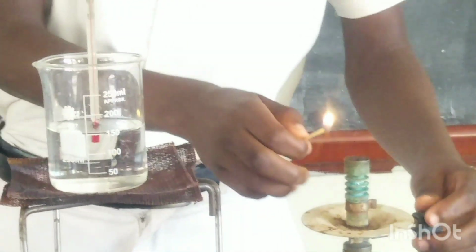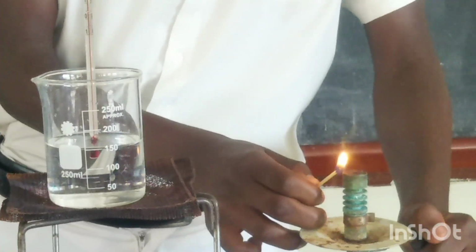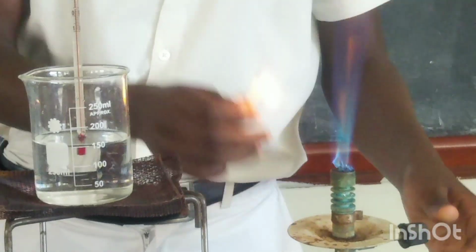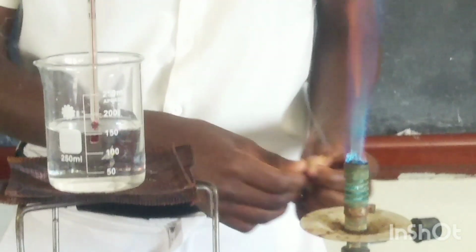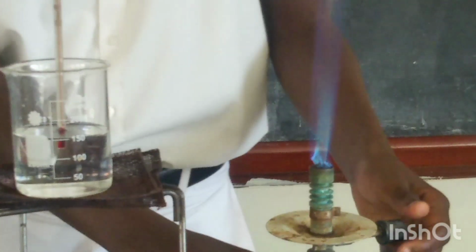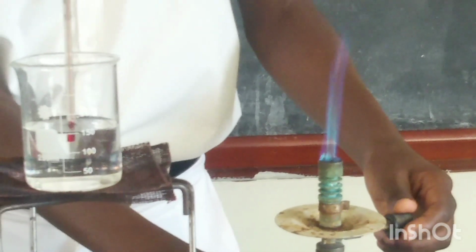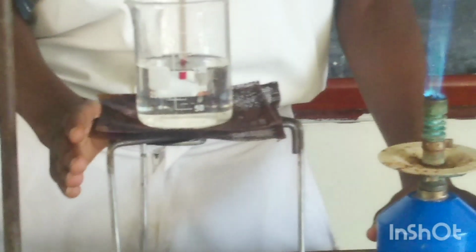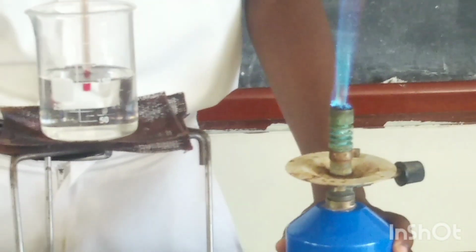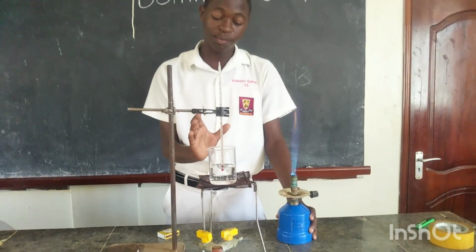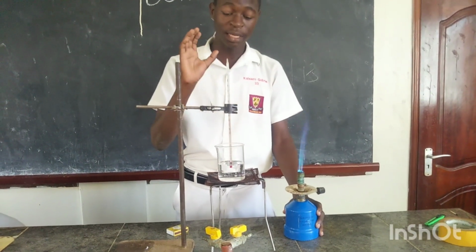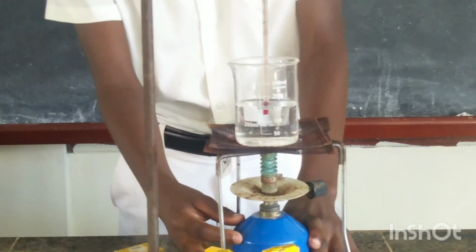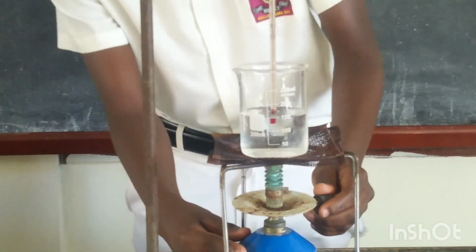So as I light it here, remember this matchbox provides the source of heat to our burner. After lighting it, the next thing to do is to place this burner below our tripod stand such that we can get the source of heat to our water that's going to be measured for its boiling point. So I place here my beaker below the burner.